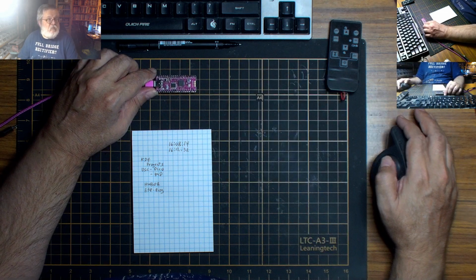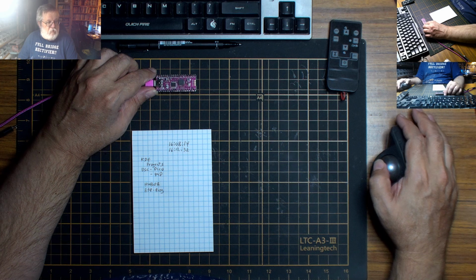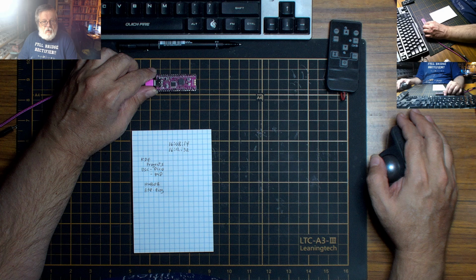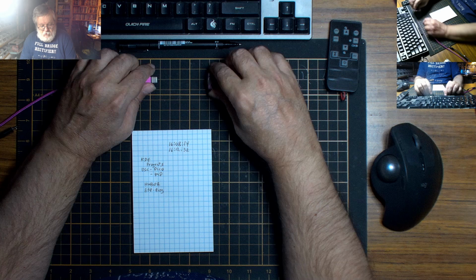So file, close. I don't need this folder anymore. Close source workspace. And don't save. Okay.